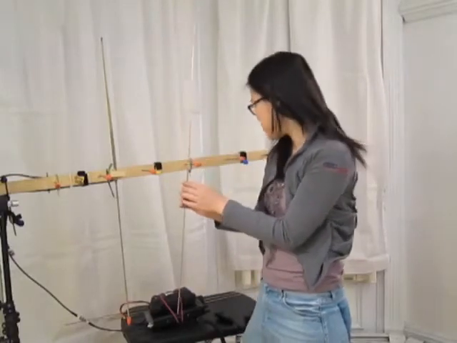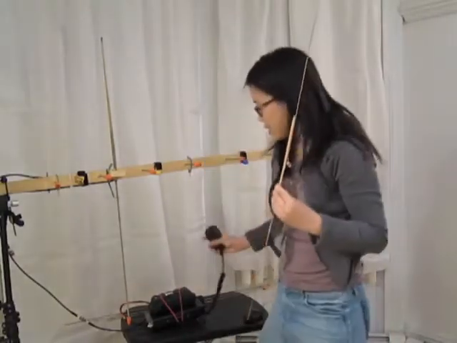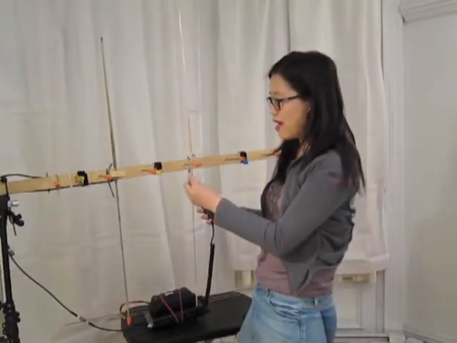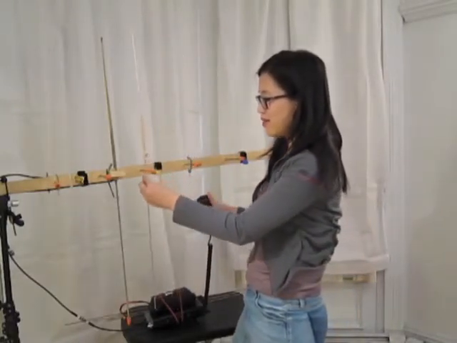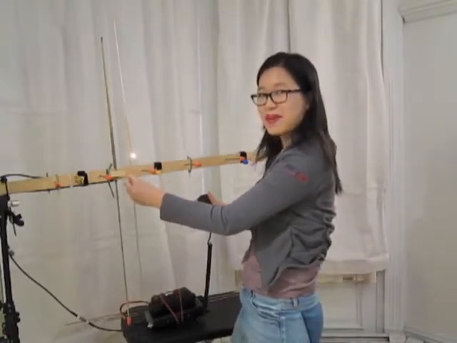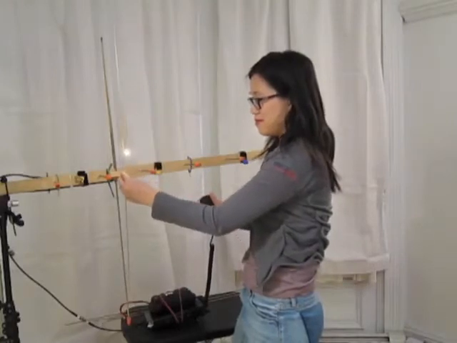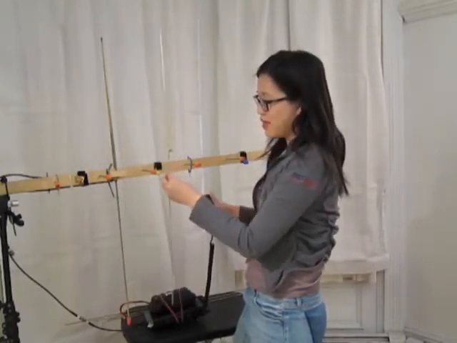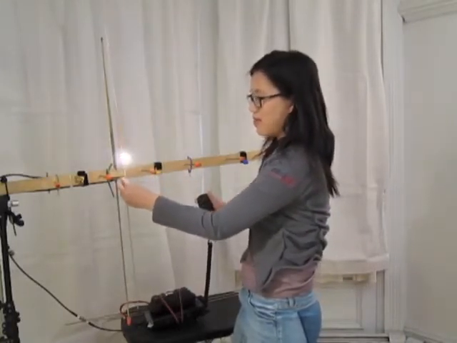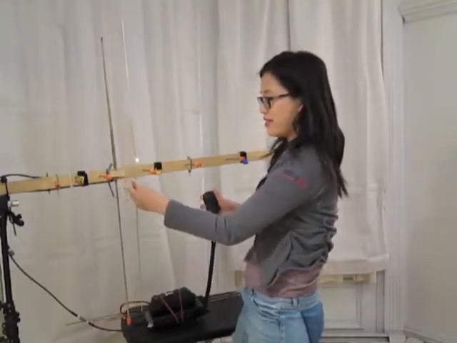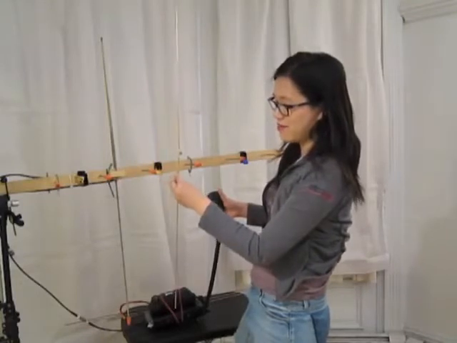lighting it up. So, I'll just push this button over here to transmit a signal, and then we can see the radio waves being sent to the light bulb over here. As I move the light bulb closer, you can see the light bulb gets brighter, and there's a higher signal strength, and then the signal strength drops off over here as the light bulb dims.